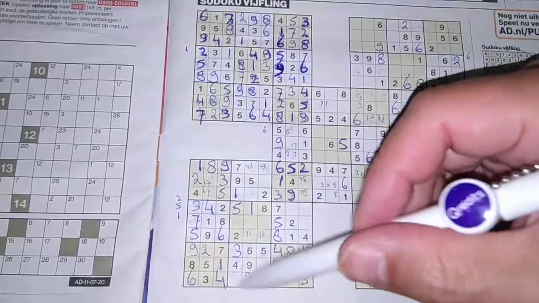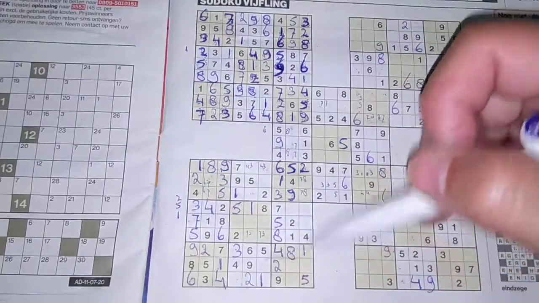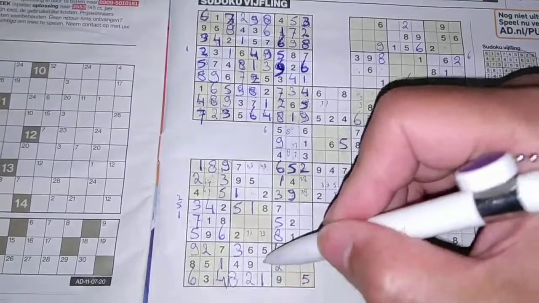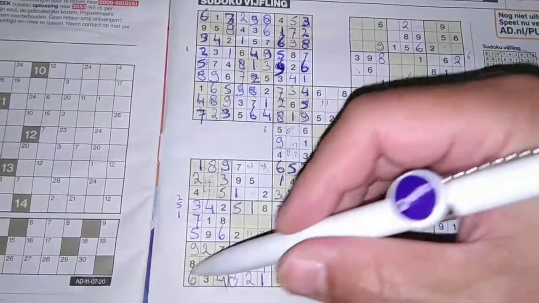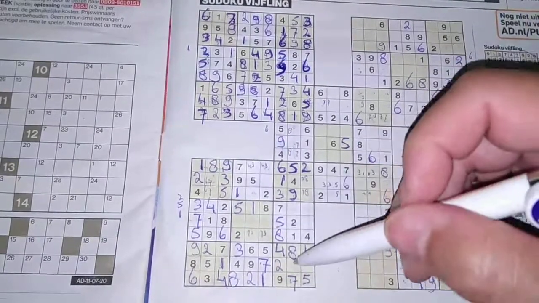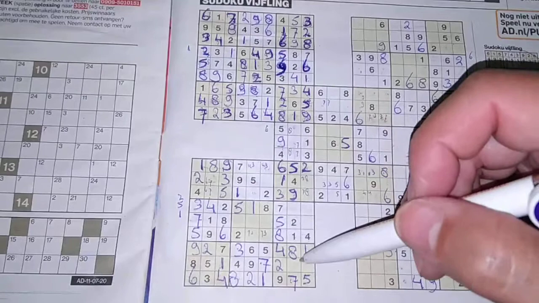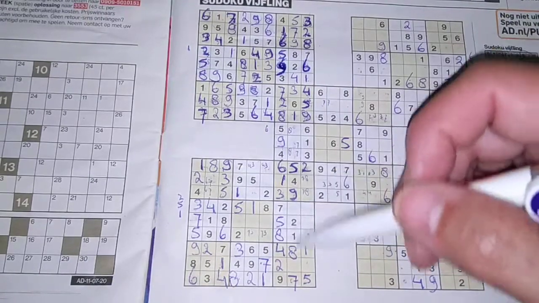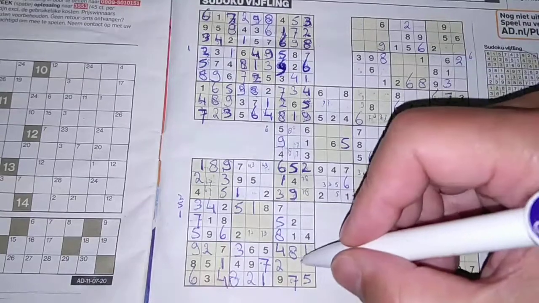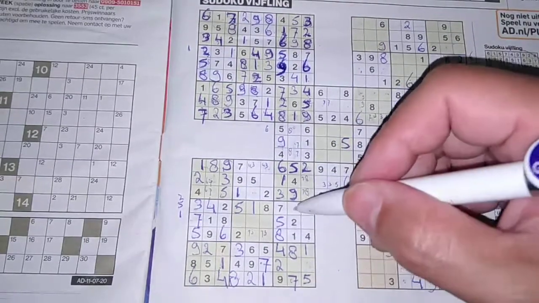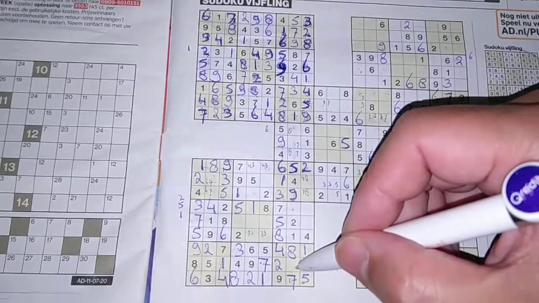2 numbers left in this big square for the numbers 8 and 7. We see here an 8, no 8 there. 8 should be here, and the 7 goes there. 1 number left in the last row for the number 7. 2 numbers left in this big square for the numbers 3 and 6. 3 and 6, and this column, also 3 and 6 are missing.